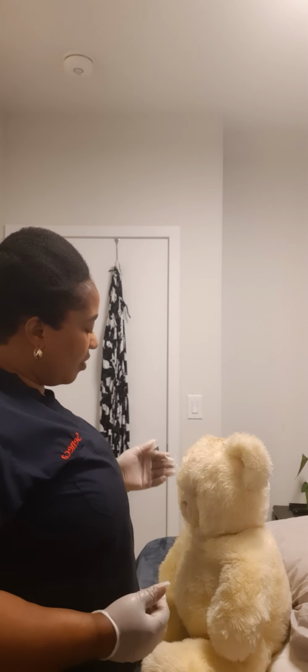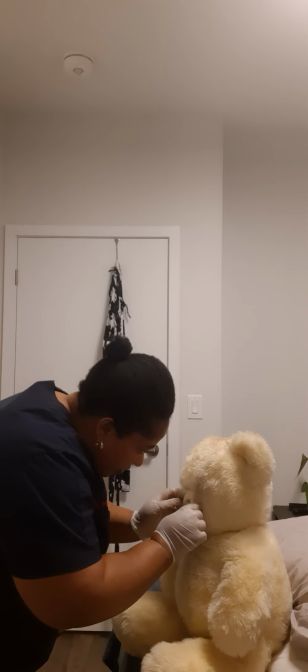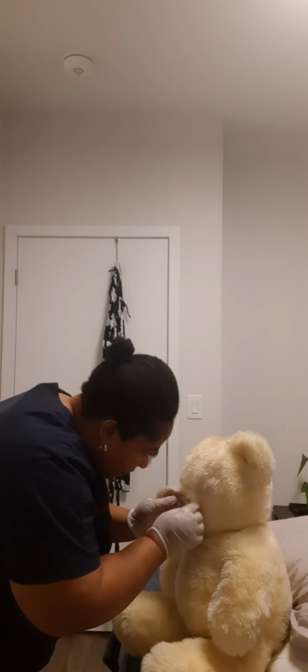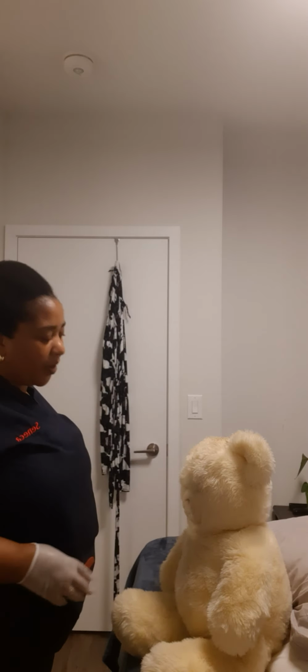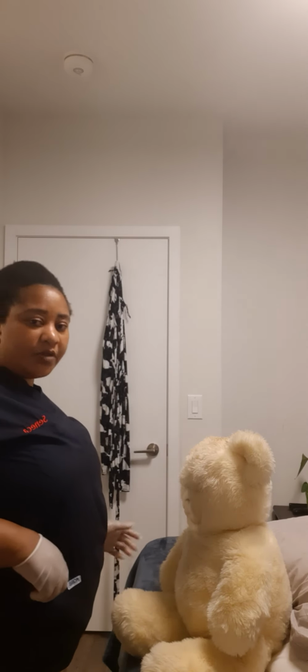Now we're going to be moving to the nose. I'm going to inspect the nose first, and the nose is in the midline position. I don't see any discharge around the nose. Then I'm going to be palpating the frontal and the maxillary sinuses. For the frontal, let me know if you feel any pain. Is there any pain? No. Then the maxillary, do you feel pain? There's no pain and no tenderness.